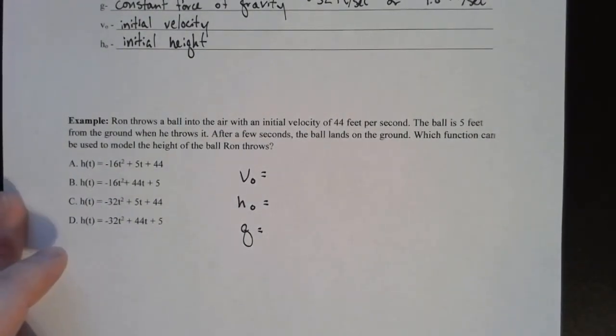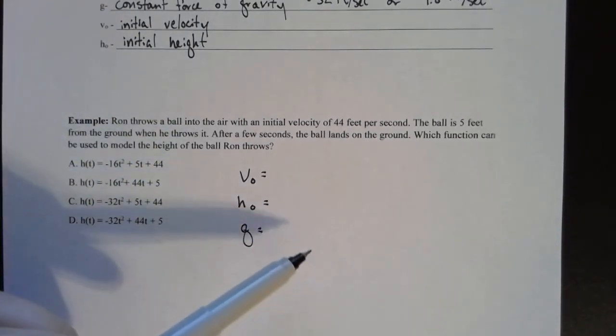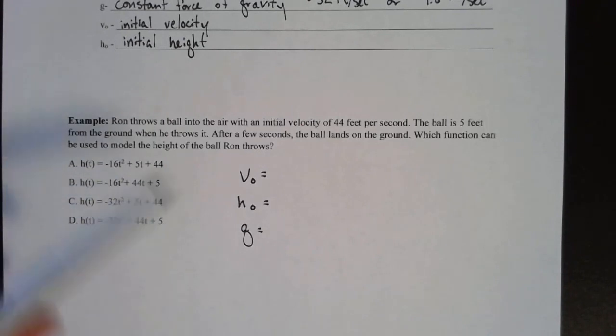So I'm going to go ahead and pause the video. I'd like for you to pause the video as well and determine what these values are so we can determine which function over here is the correct function. So go ahead and try this one on your own. Pause the video and try this, please.